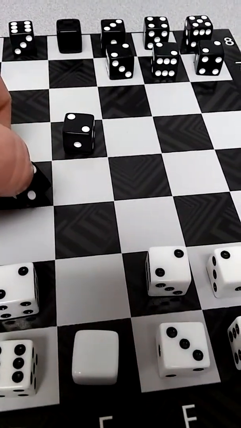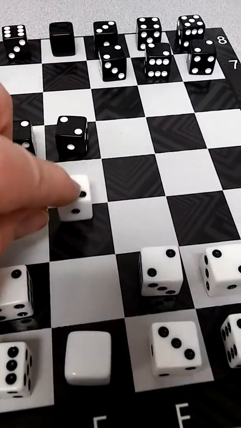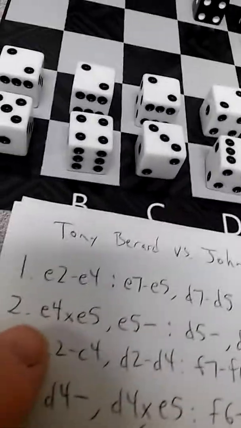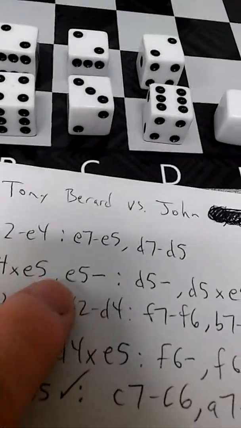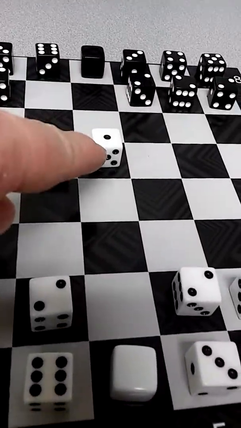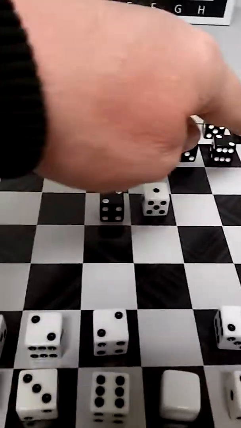So black has a real threat here against my 2 that I pushed. So what shall I do about it? My move was e4 takes e5. So I captured straight ahead. And I also e5 minus, so I decremented down to a 1. If he's going to recapture, which he most likely will, he'll have to decrement down to a 1, so he can't do anything on the rest of his pieces.